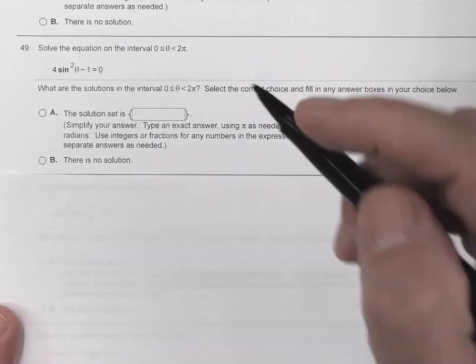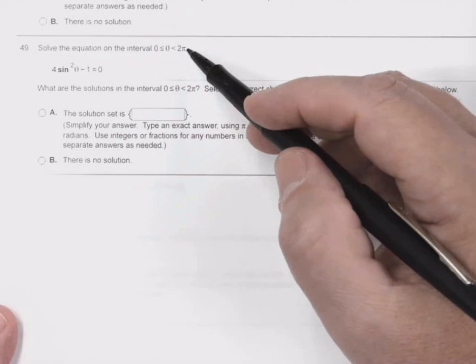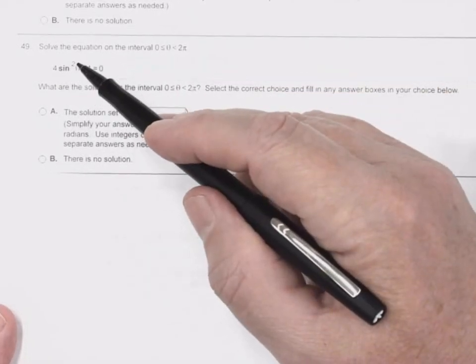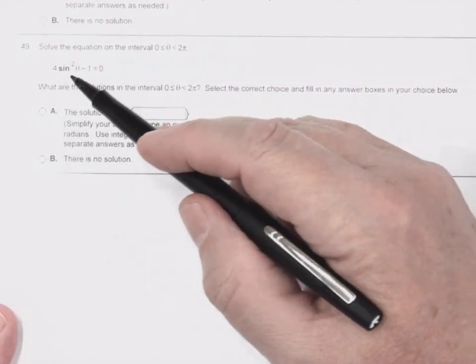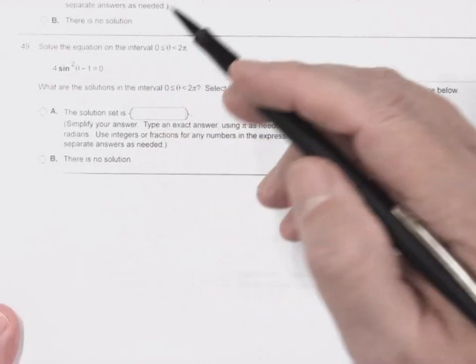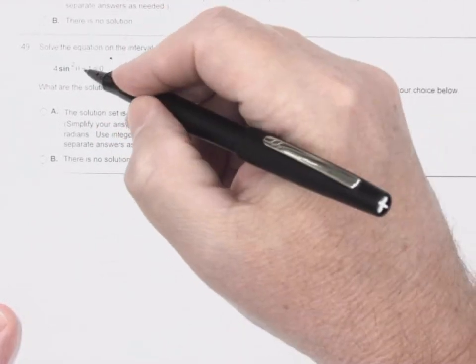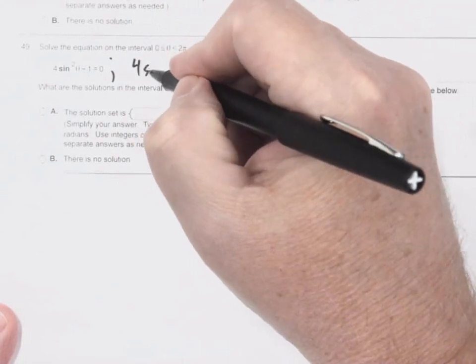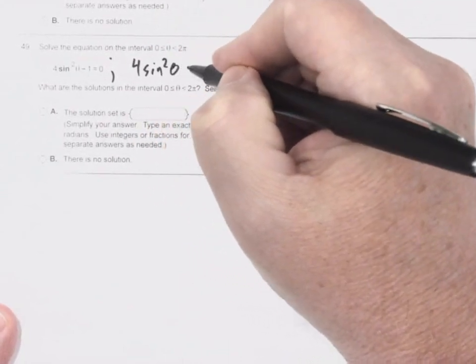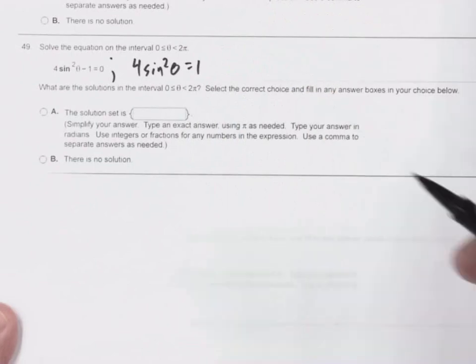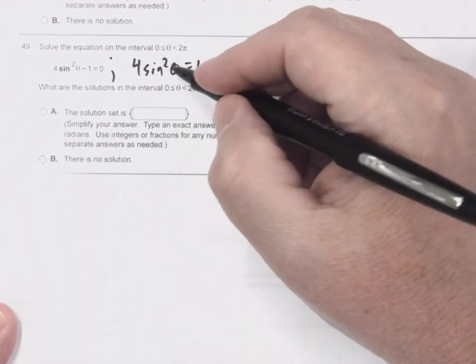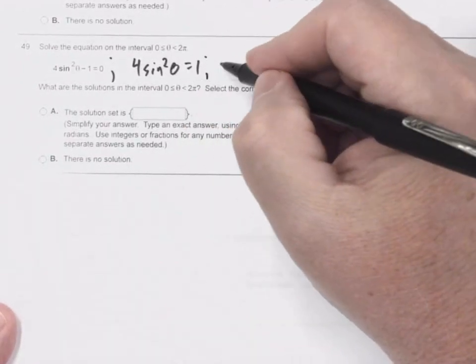solve the equation once again, looking at between 0 and 2 pi. 4 sine squared theta minus 1. A little trickier, we got a sine squared. Let's go ahead and get the sine squared by itself. So I'm going to add 1 to both sides. If I want to get the sine squared by itself, I'll divide both sides by 4.